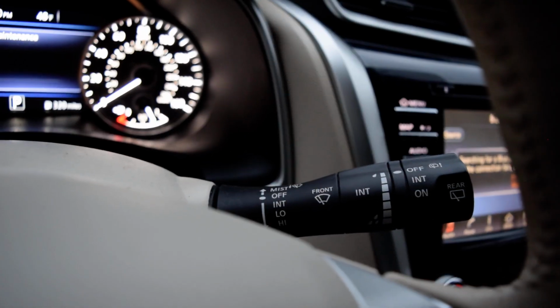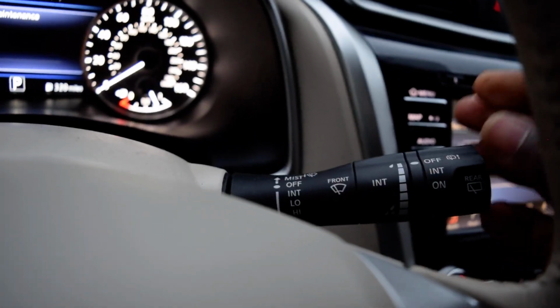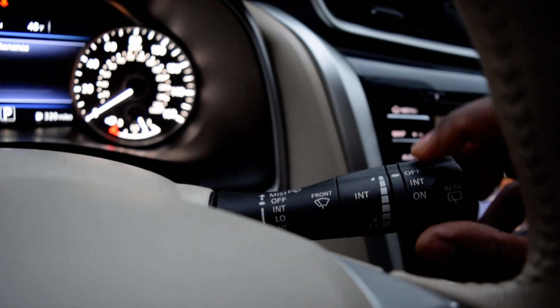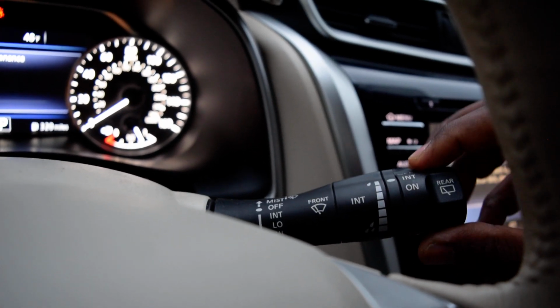And then you don't have a mist setting like the other one. You don't have a home position to go to, but you have two settings: intermittent and on. I'd like you to see what that looks like. Just trust that that's what I'm turning on or activating. So here's intermittent.